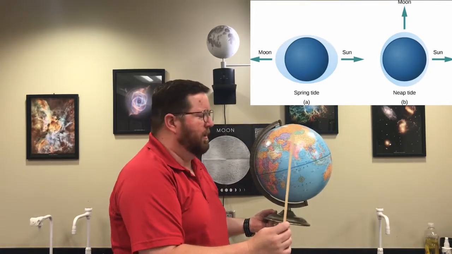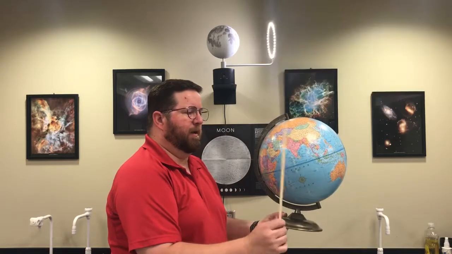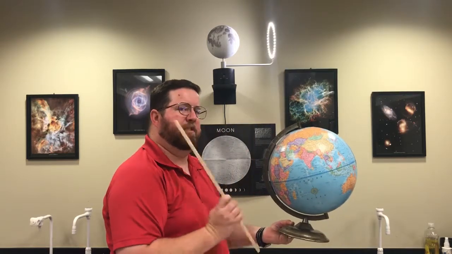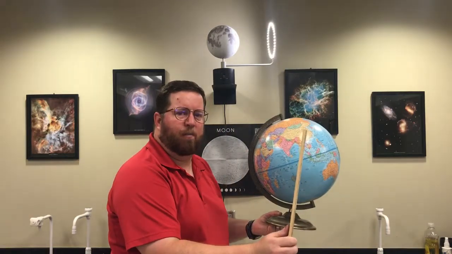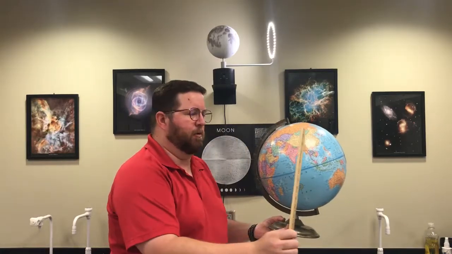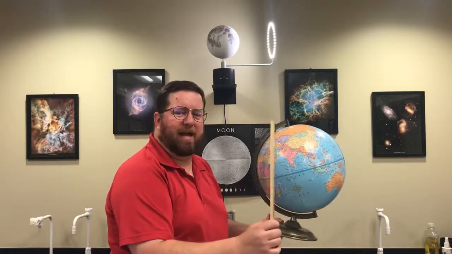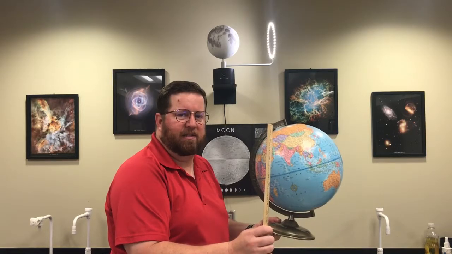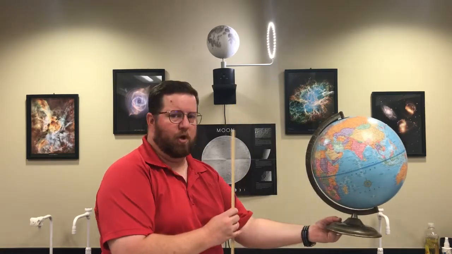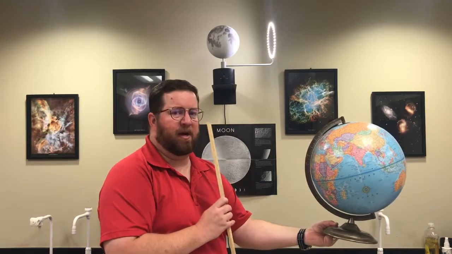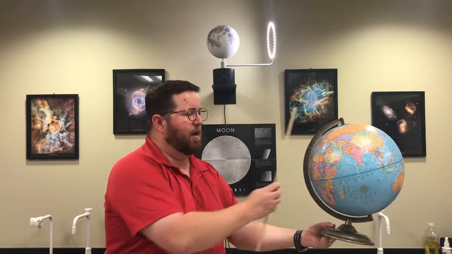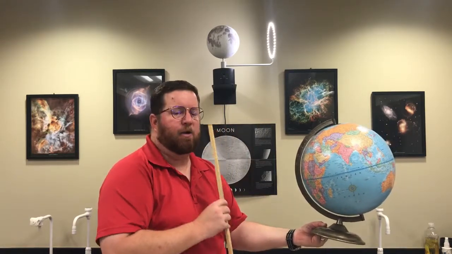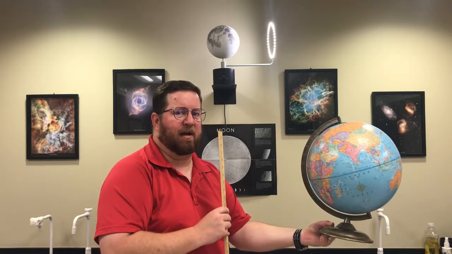Now, as the earth goes around and it's lined up where the moon is a quarter of the way around, then you have the moon pulling this way and the sun pulling this way. The moon has a little bit stronger pull, but the sun also gets a little bit of pull. And so you actually get a little bit of that canceling out, and you have lower tides. And then when you have a new moon, the sun and the moon are on the same side, pulling in the same direction, and you're going to have your highest tide.